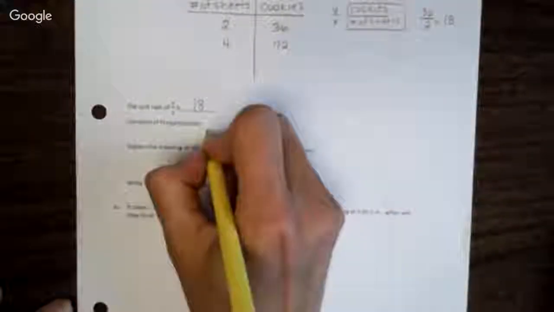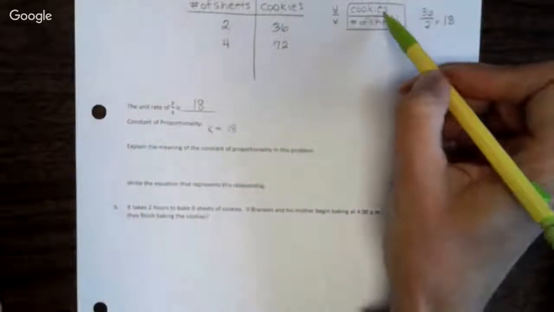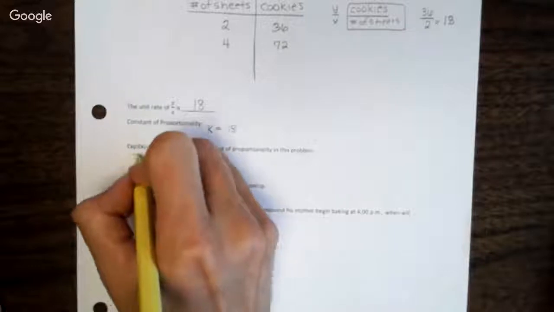So what's the constant of proportionality? That's the same thing as the unit rate. We just found that. So K is 18. So what does this mean? Use your label. It means that there are 18 cookies on every 1 sheet.